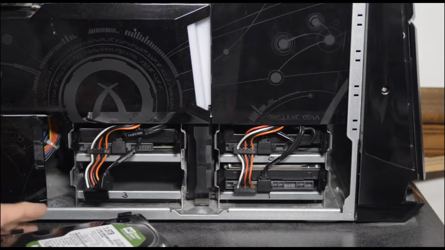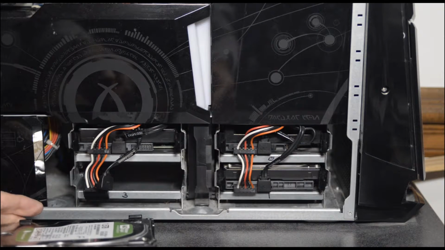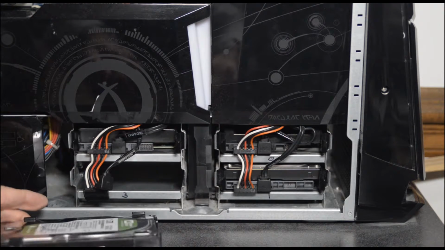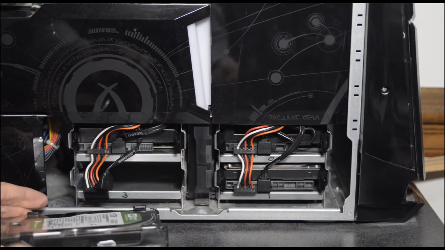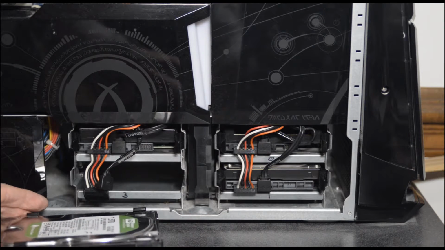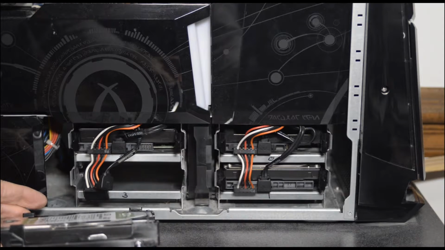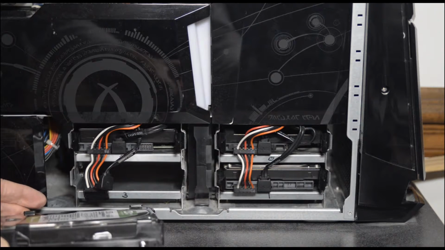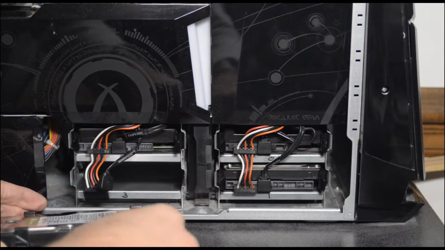Now what we have to do is remove this plastic chassis. It will be used on the new drive. And of course I have to put the plastic chassis back on this drive when we're done.